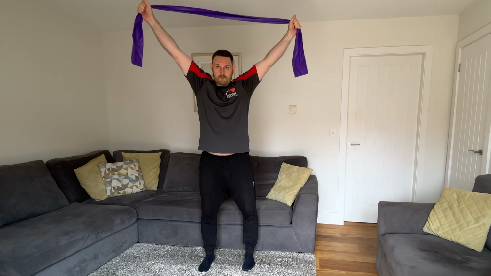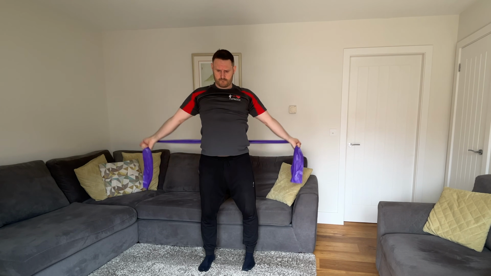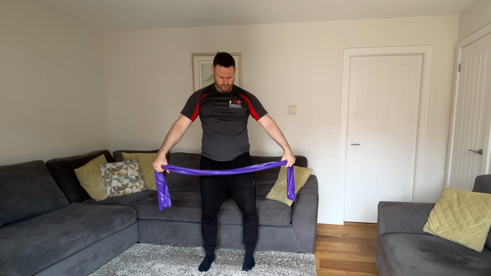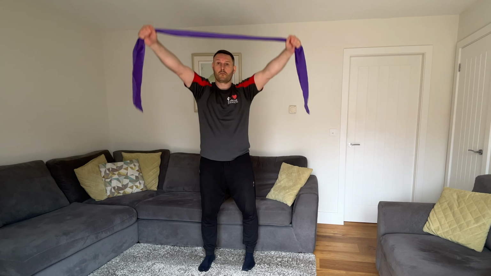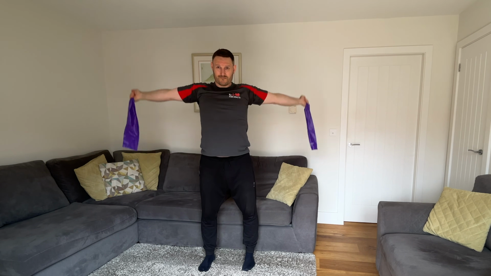Keeping your arms straight, take the band overhead behind you, allowing free motion of the shoulder joint and shoulder blades throughout the movement. Once the band has touched your bottom, reverse the movement back until the band is in front of you again. You can increase the intensity of this movement by starting with your hands closer together on the band, but perform 10 movements each way to really mobilise the shoulder.